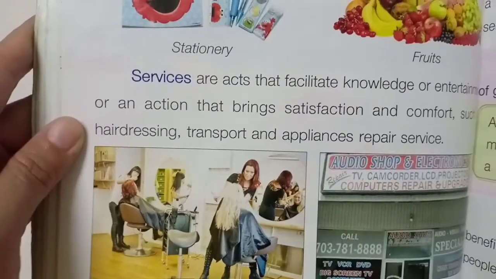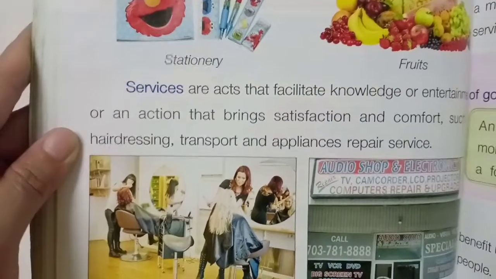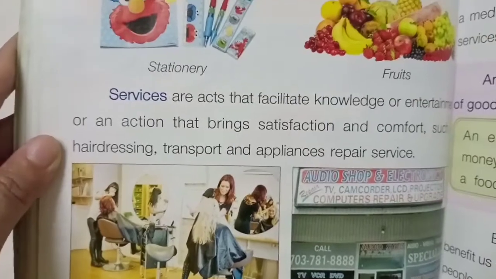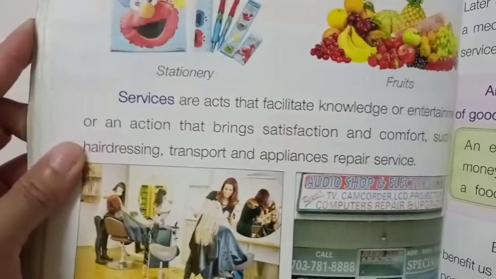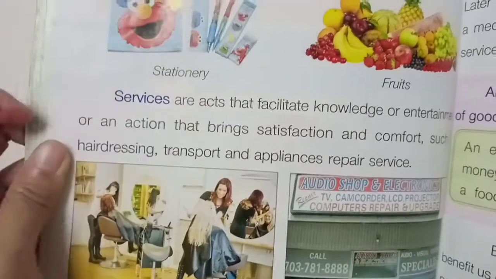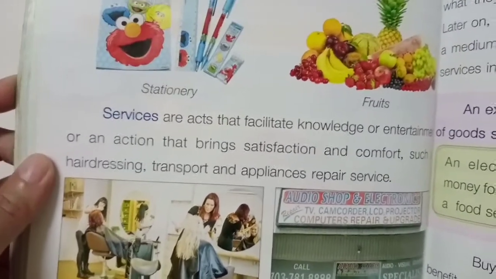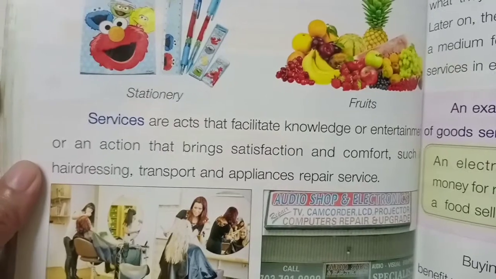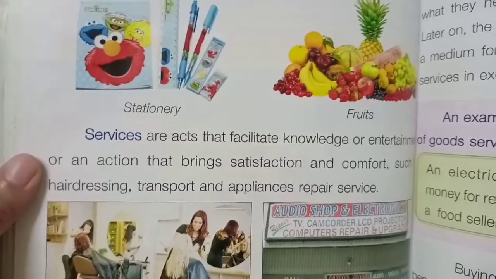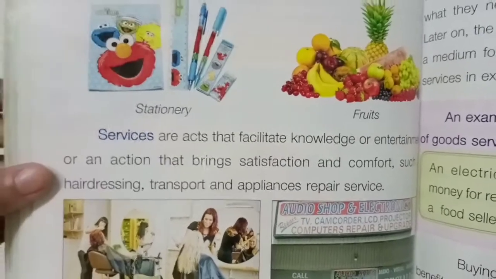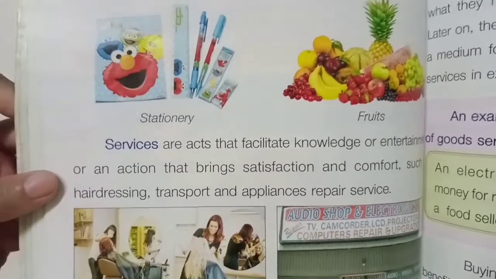It means to say people do something for you. That's called services. So if somebody is going to clean your nails here, that is called service. If your classmate is writing something for you, that is also called service. If somebody is teaching you, like us, like teachers, we call it service.